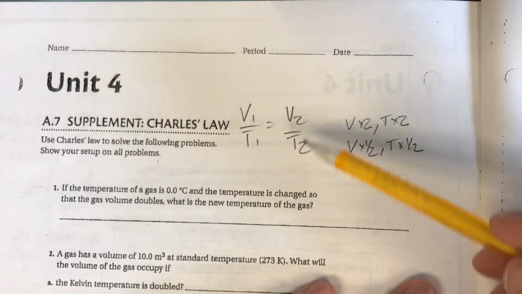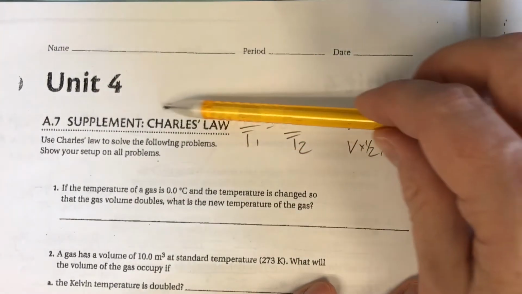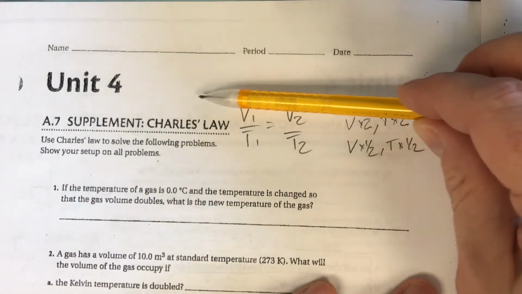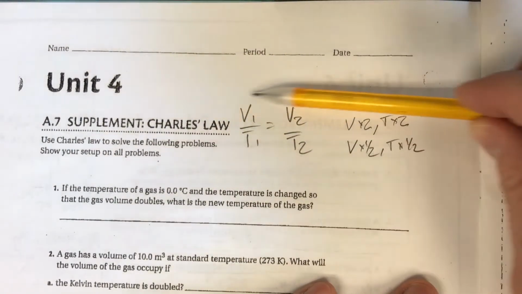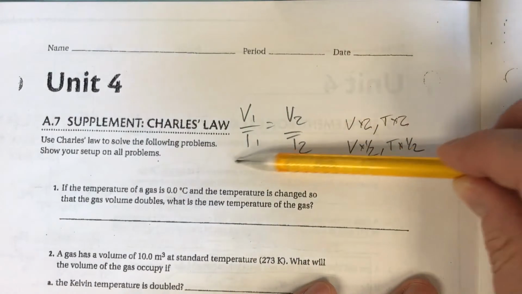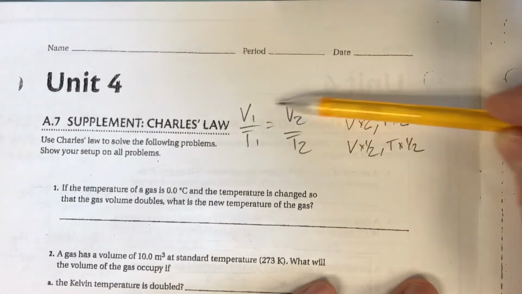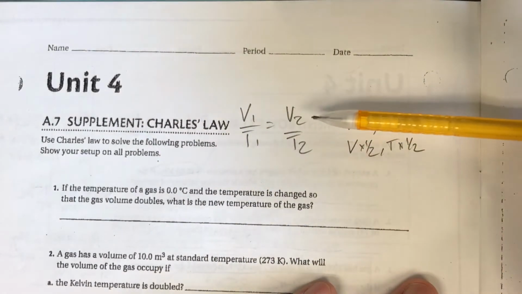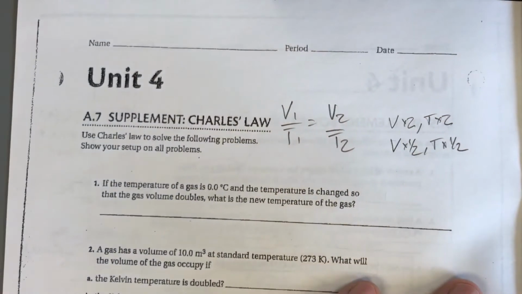And so this is a direct relationship, whereas the other formula, when we did Boyle's law, was P1 V1 equals P2 V2, which was linear. If you look at this one, it's more of a cross multiply and divide. Right off the bat, it looks a little different. So let's take a look at a couple of these.